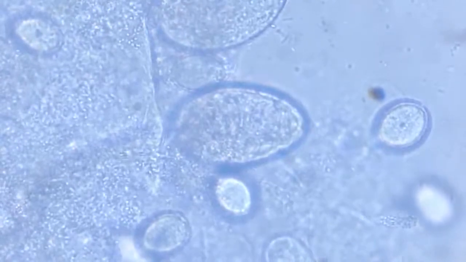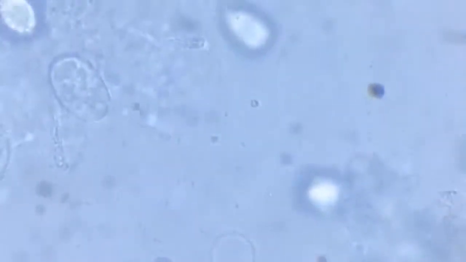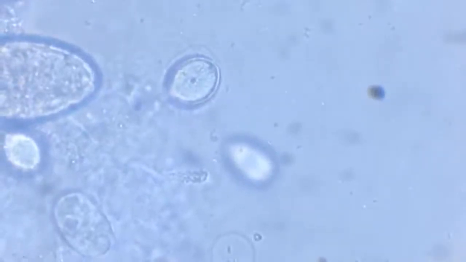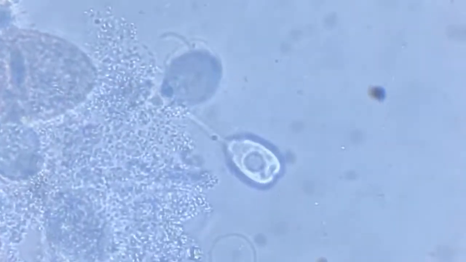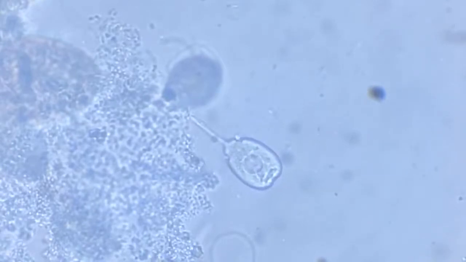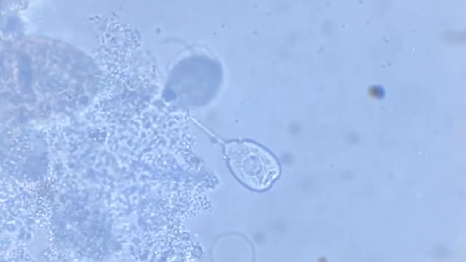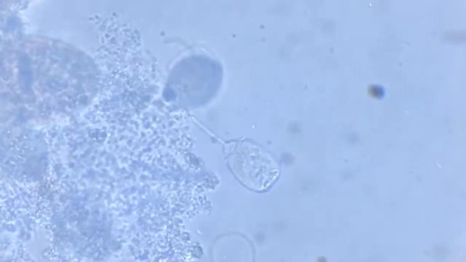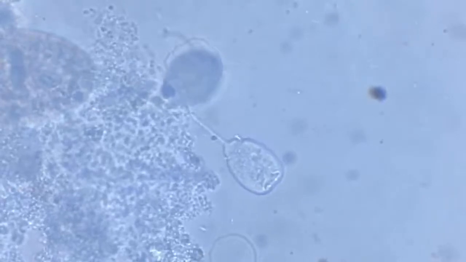Yeah. Now we go to that fellow. Let's try him in focus. All right. So there is a cluster of bacteria near the junction of the stem. Maybe they are trying to feed on him or something.